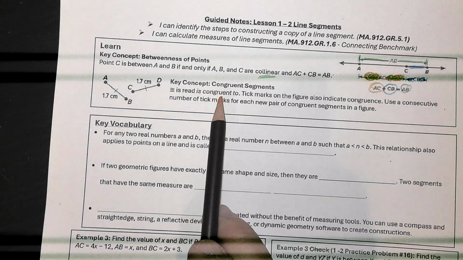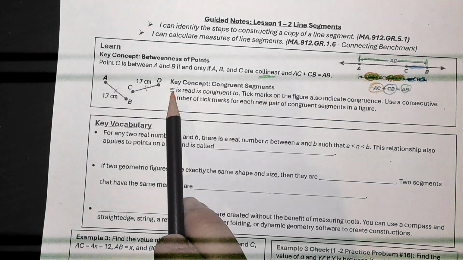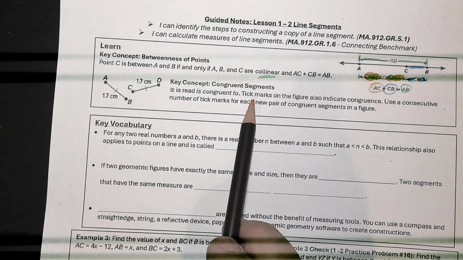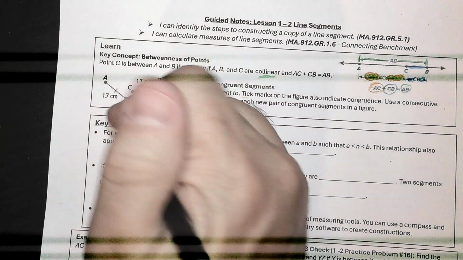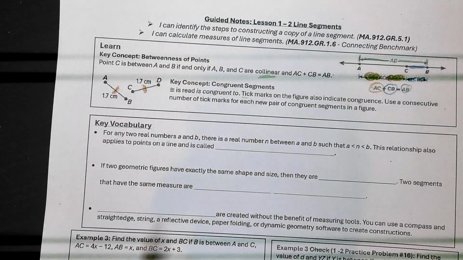So key concept, congruent segments. Now congruence, you see that's an equal sign with a little swirly on top. That's read as congruent to. And they have tick marks. These tick marks are like this. And you guys will notice, we're going to have colored pencils all over the classroom.